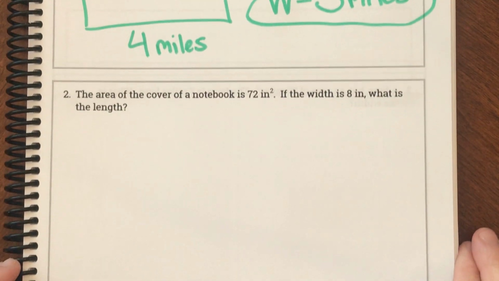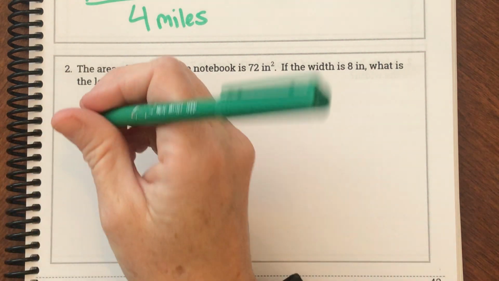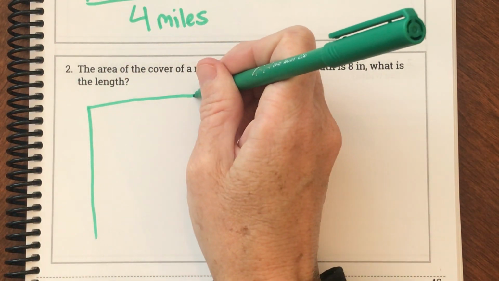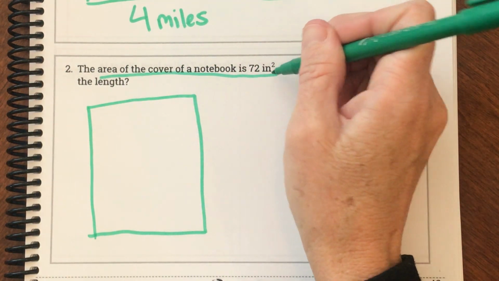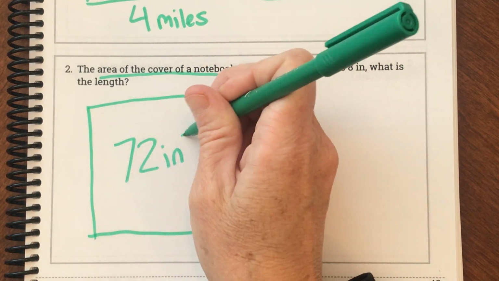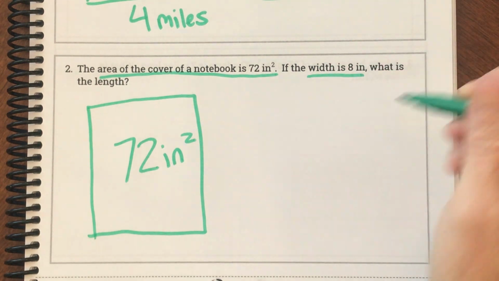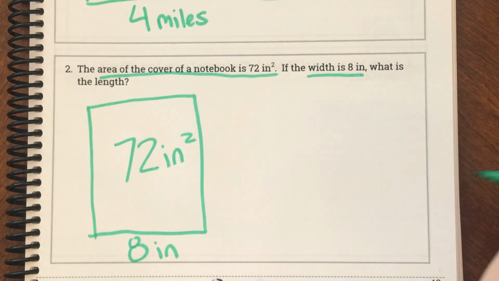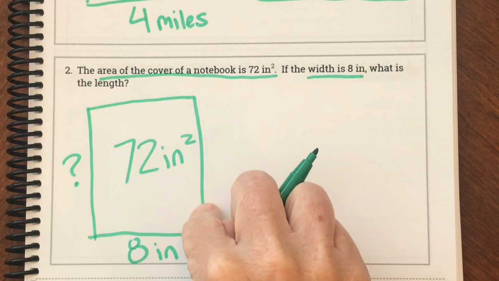Okay, let's look at our next one. The area of the cover of a notebook is 72 inches squared. If the width is 8 inches, what is the length? Okay, so let's draw our notebook. Notebooks usually are this direction. What do we know? We know the area is 72 inches squared. It says width is 8 inches. So the width is the shorter one, is 8 inches. And they said, what is the length? This is the part we don't know, the long part.